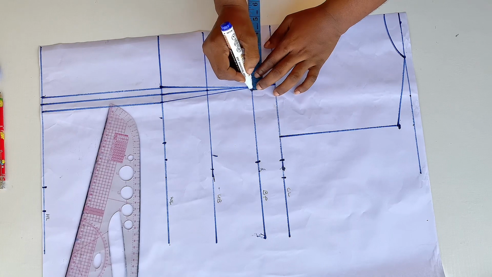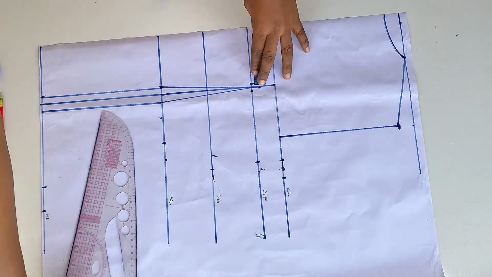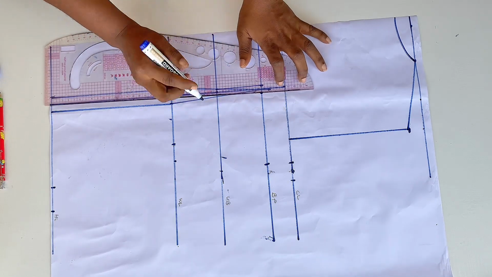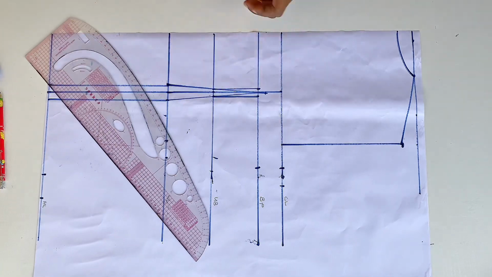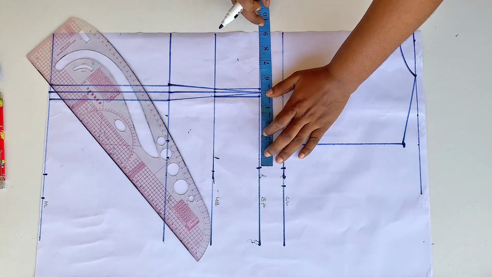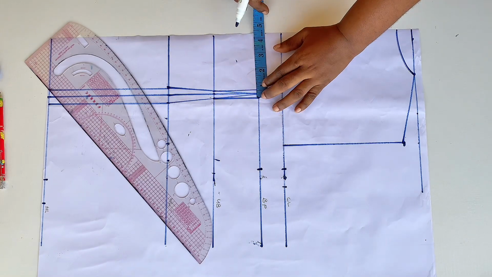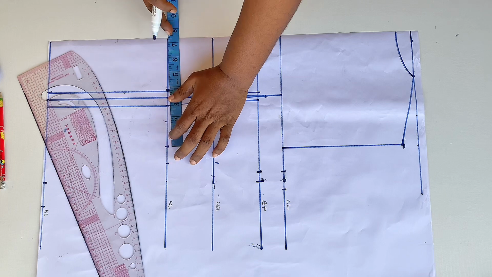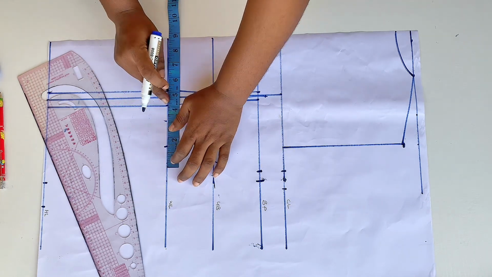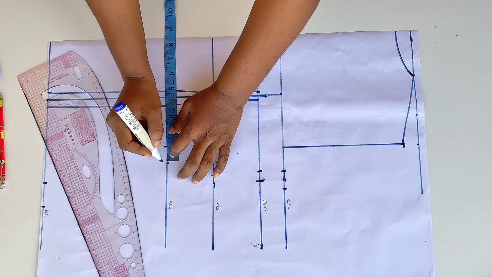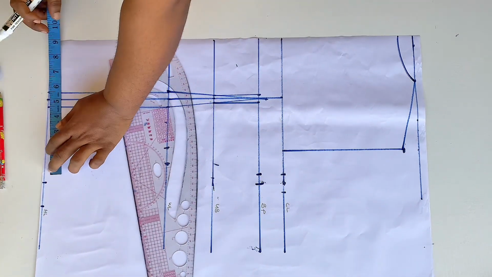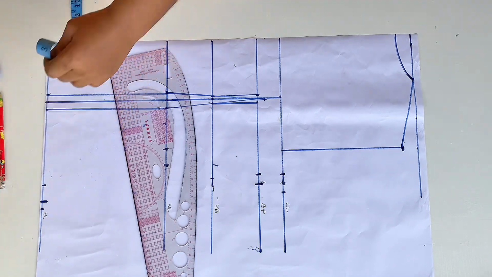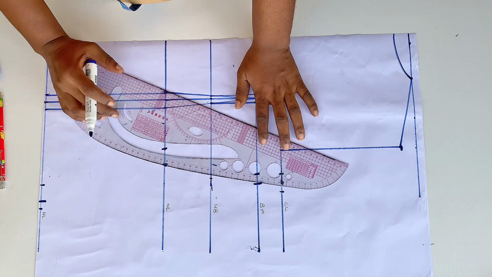Next thing is to tighten my back. On both sides of my dart line, I took 0.2 on both sides. I'm going to connect my darts like so. Now it's time to input my body measurement. I input my bust measurement, replaced the darts I took there. I did the same for my waist, replaced the 1 inch dart I took away from there. Same thing for my hip line. Then I'm going to connect my lines.